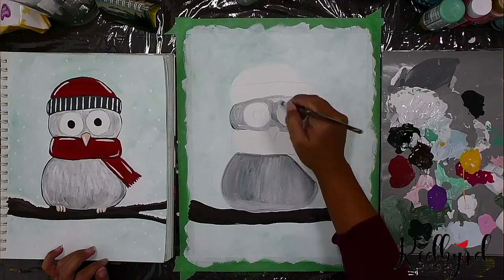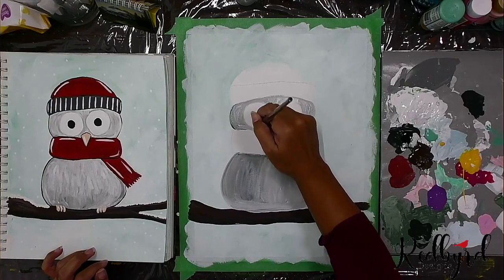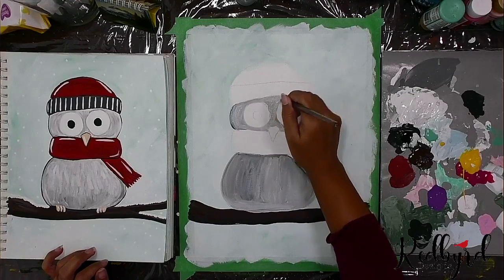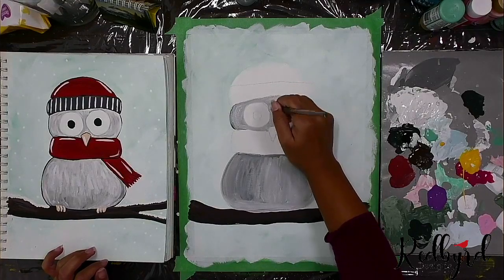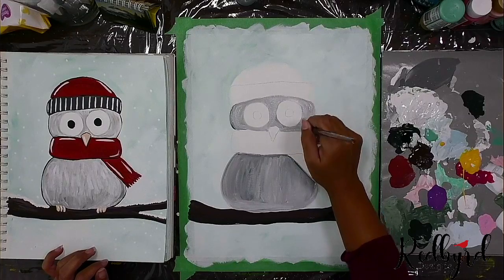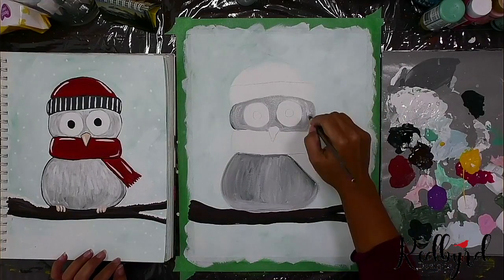The other reason I like to just mix my colors right on my canvas like this instead of on my palette is because I get such good variation. And when we're painting fur or things like that, animals or whatever, having that variation is actually a plus.